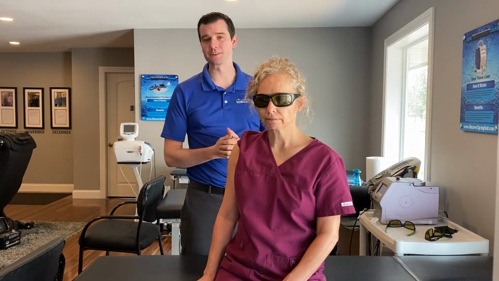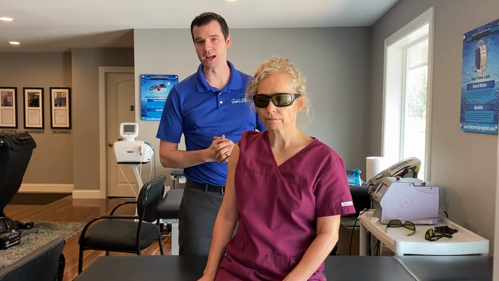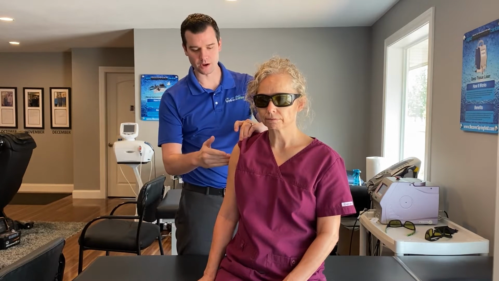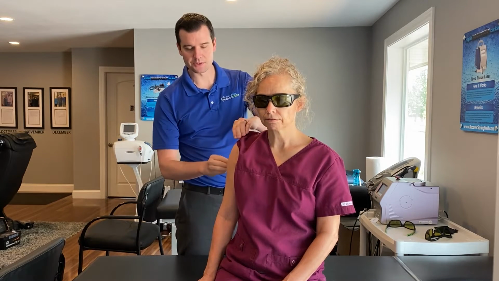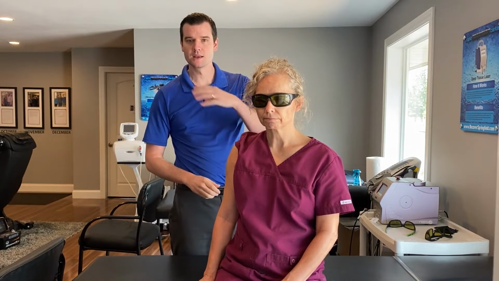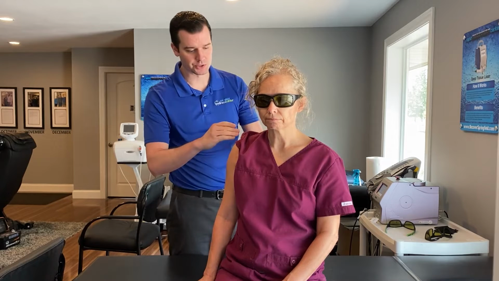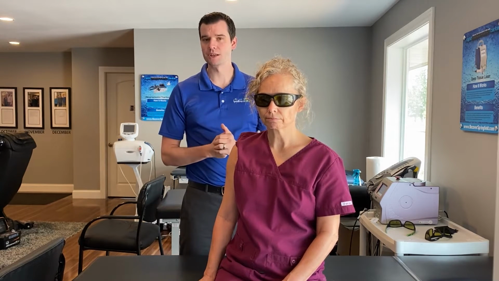So there's many different kinds of conditions that can cause shoulder pain because the shoulder is a very complex joint. So we classically think of the shoulder where the arm meets the shoulder blade or the scapula, but there's other joints that are also involved. You've got where the scapula meets the collarbone, and also where the collarbone meets the sternum as well. So the shoulder really encompasses this whole area, and that's what makes it a complex joint.